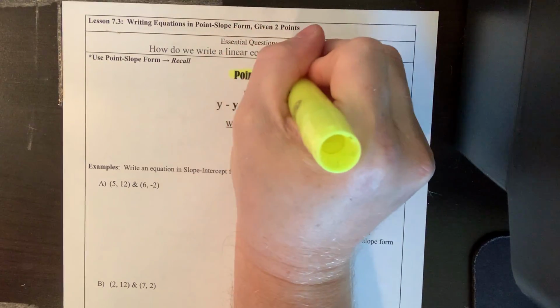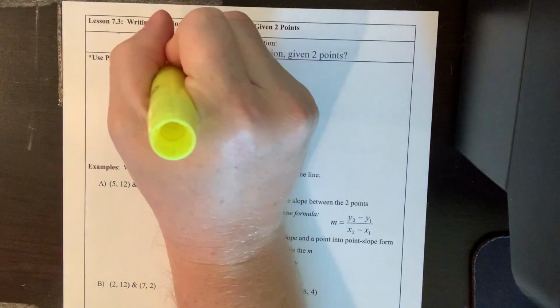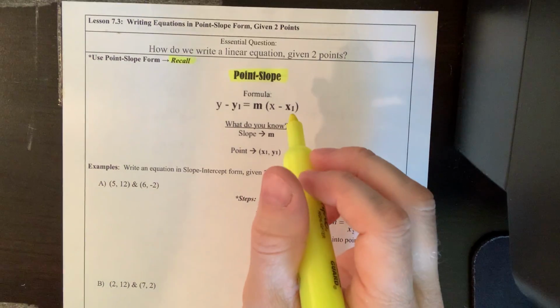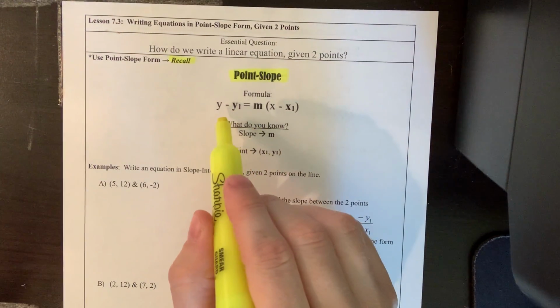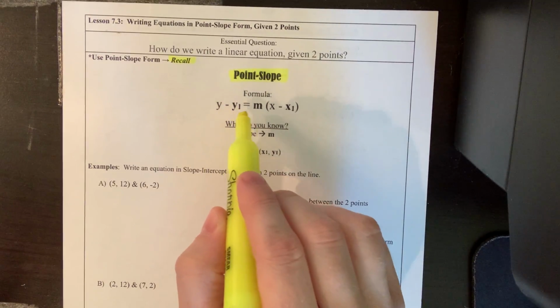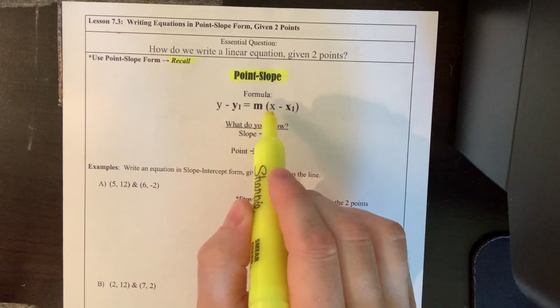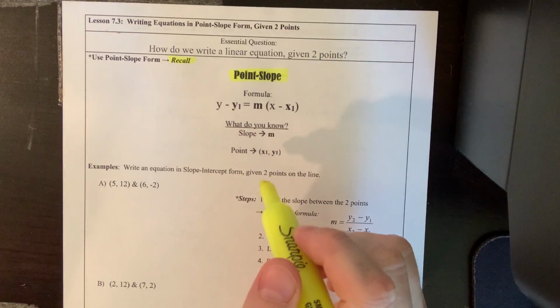And if you notice in your notes, that's at the top of the page. So let's recall the point-slope formula. Okay, this is going to help us write equations given 2 points. Point-slope formula looks like this. y minus y1 equals m, which is the slope, parentheses, x minus x1, okay?